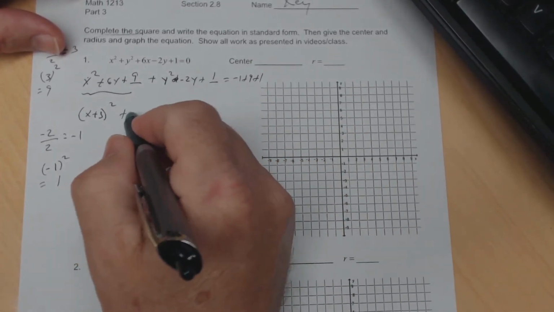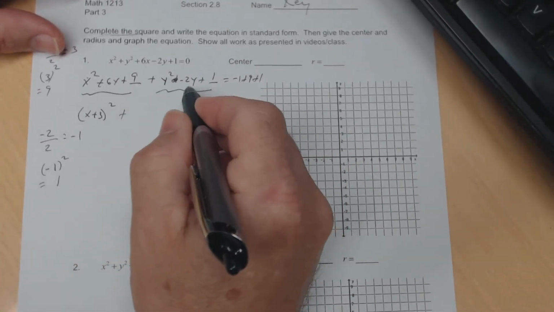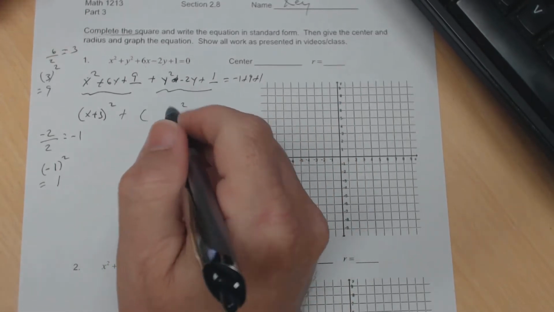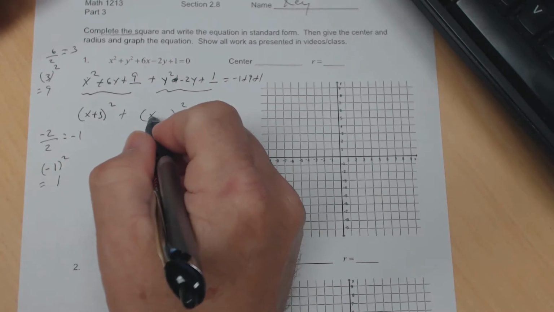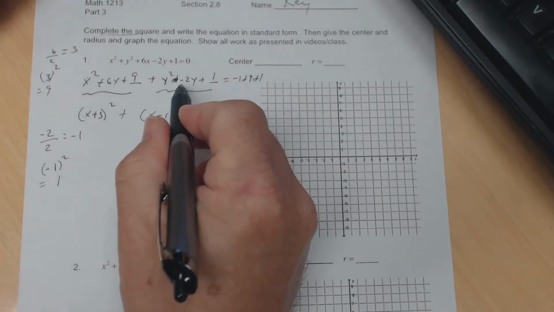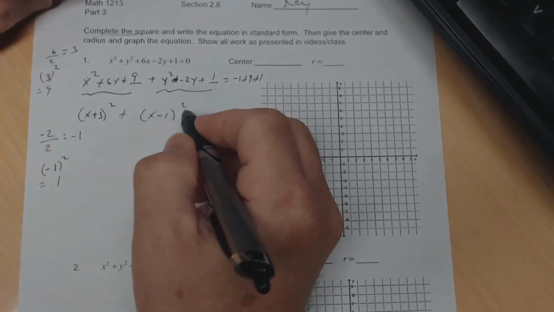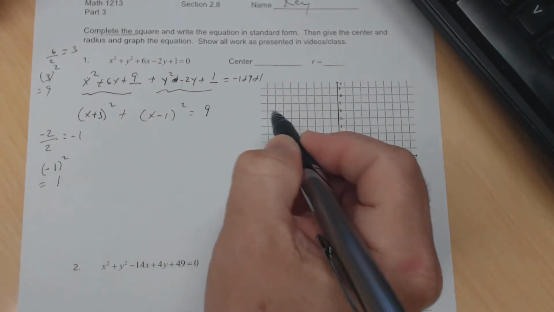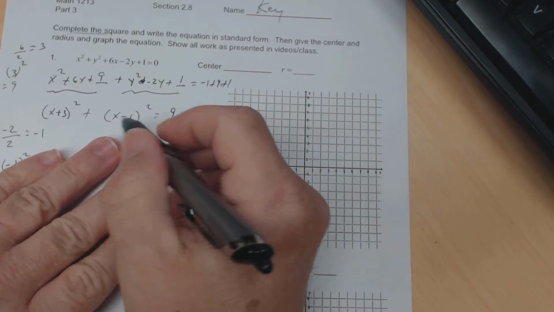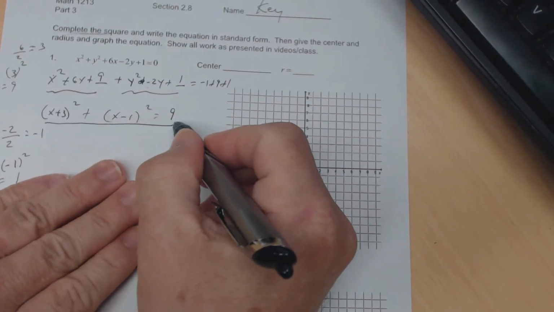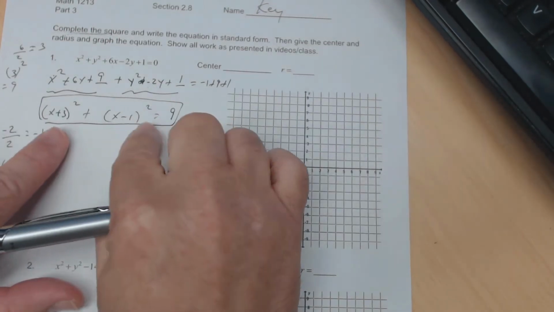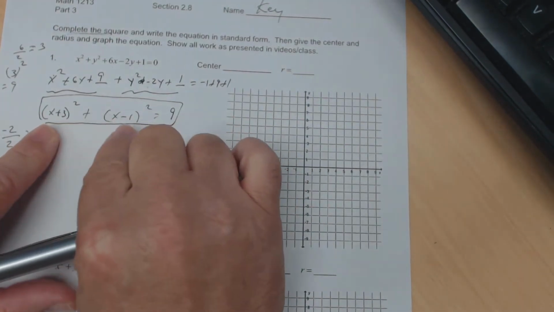Now if I'm doing this correctly, this should now be a binomial squared. And it is. Now make sure you factor correctly. It's not y plus 1, but it's y minus 1 because of this middle term being negative. And then that's going to equal negative 1 plus 9 plus 1, which is just 9. All right, so there's your standard form. That's your standard form. And now the center from your standard form is going to be negative 3, positive 1.